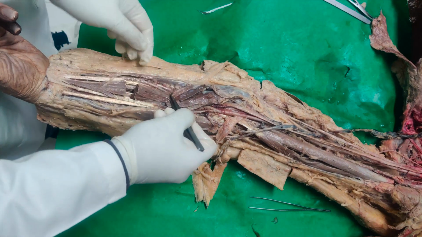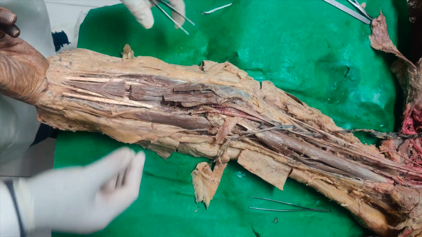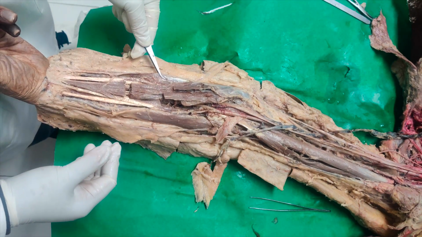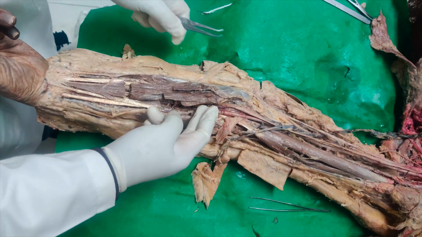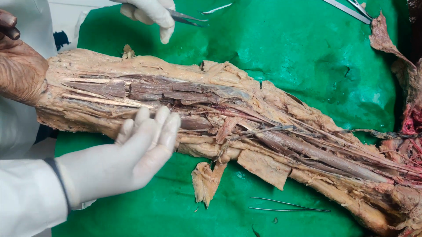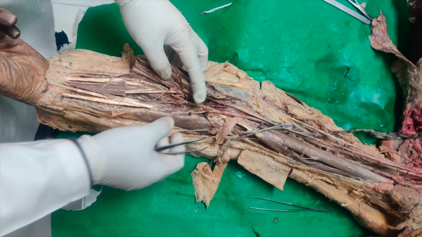And the final muscle in the superficial group is the flexor carpi ulnaris. This is flexor carpi ulnaris. These are the muscles of the front of the forearm, superficial group. To look for the muscles at the deeper level, we have to cut the superficial muscles and pull them laterally.